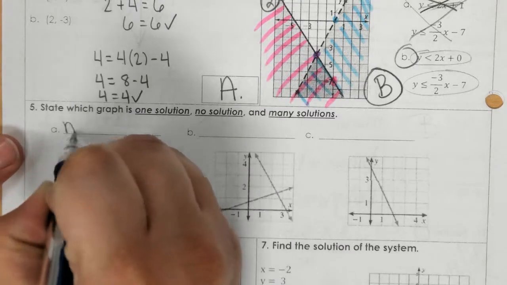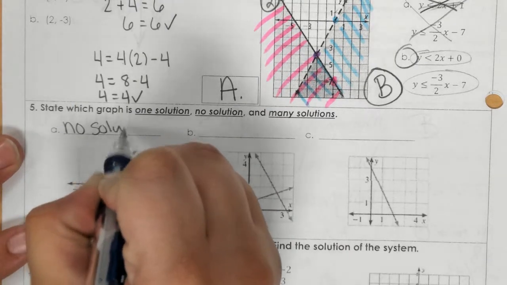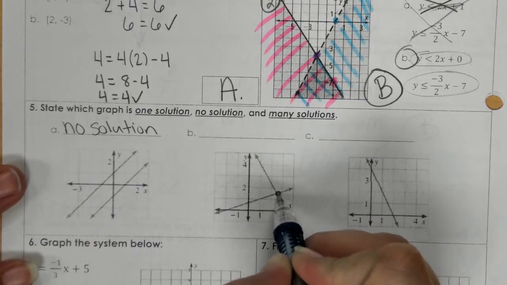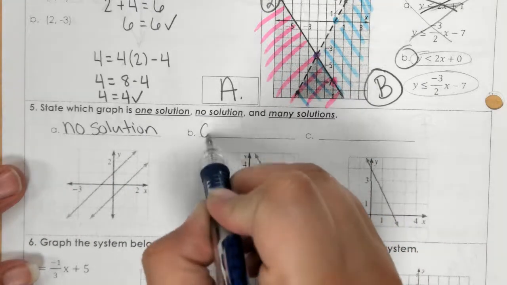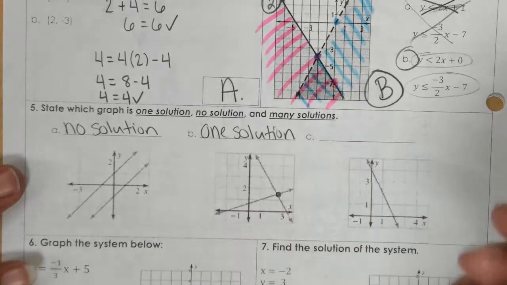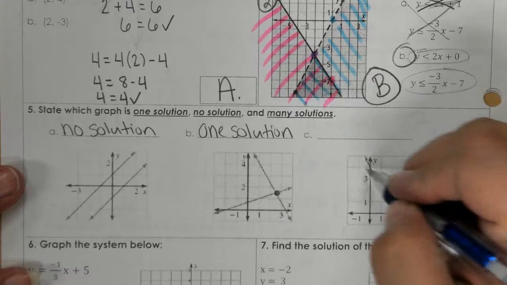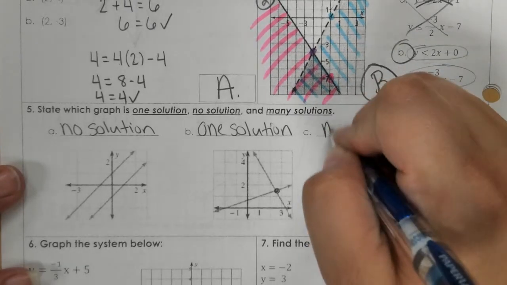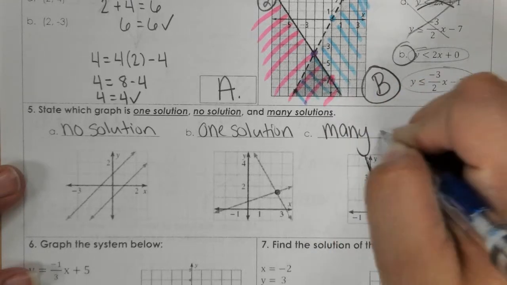That is no solution. In part B, they meet at one point, so that's one solution. And for C, there's actually two lines right here on top of each other, which means that is many solutions because every point touches.